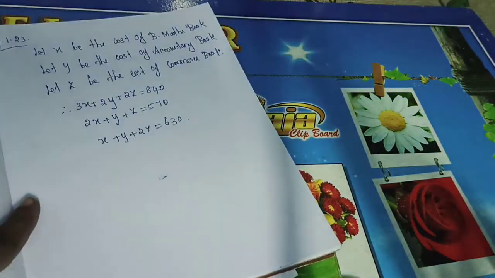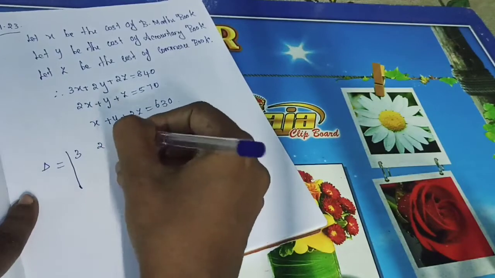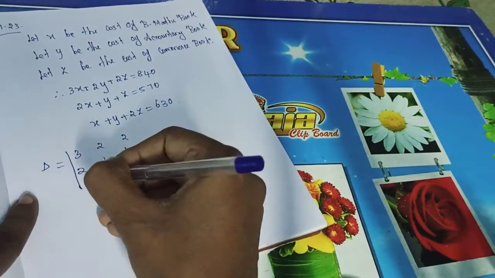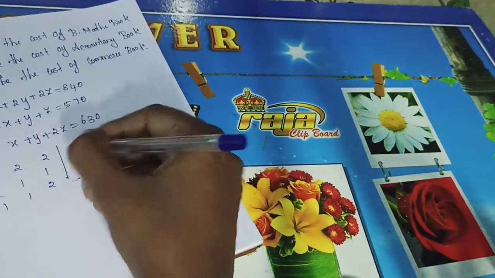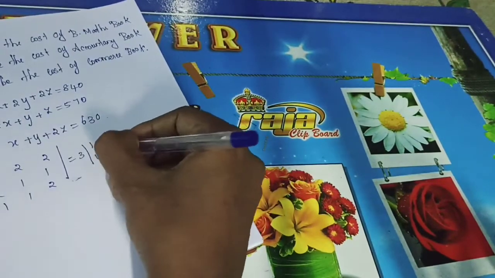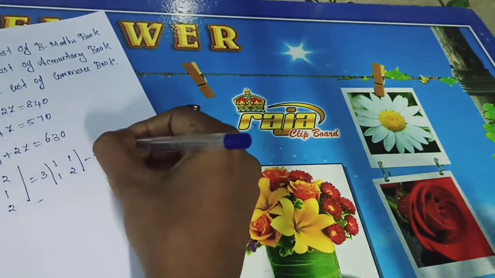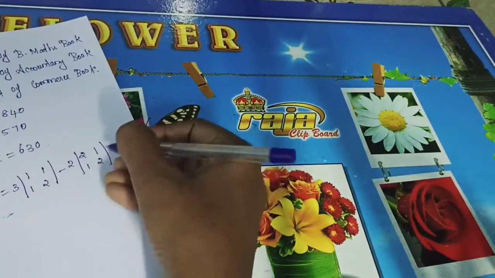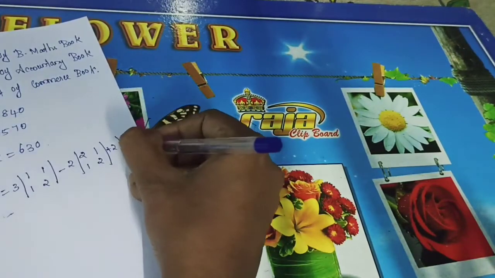Okay. Now we have formed the 3 equations. Let's find delta, which is equal to the determinant 3, 2, 2; 2, 1, 1; 1, 1, 2. Expanding it: 3 into this, and this will get cancelled, so 1, 1, 1, 2. Then minus 2 into this, and this will get cancelled, so 2, 1, 1, 2. Then the next one is plus 2 into this, and this will get cancelled, so 2, 1, 1, 1.